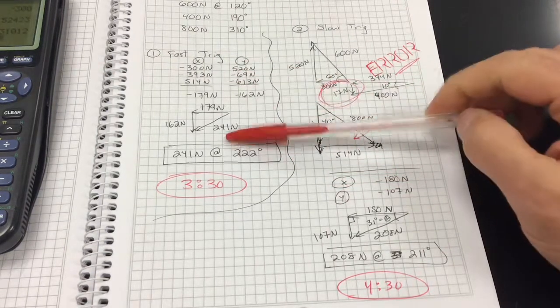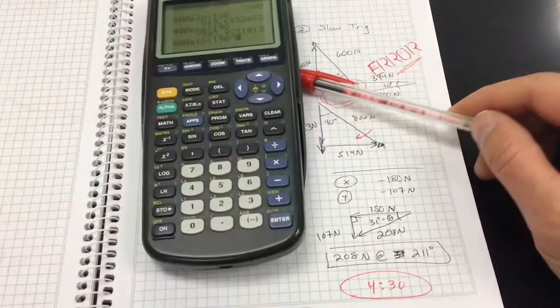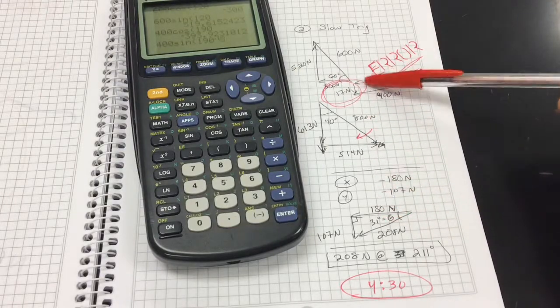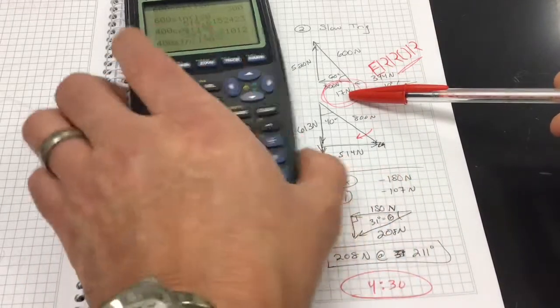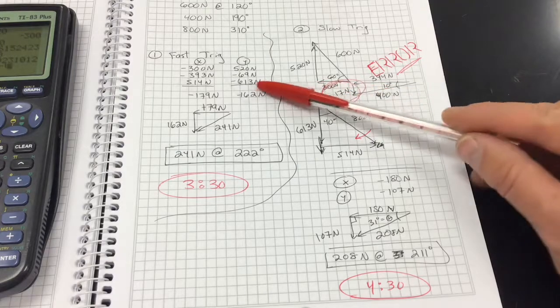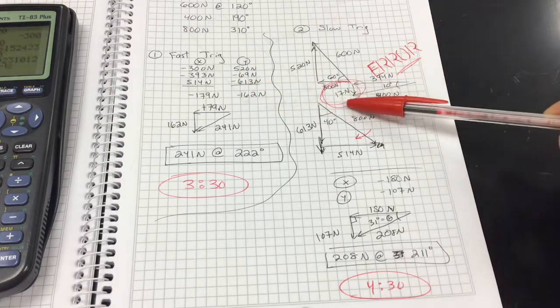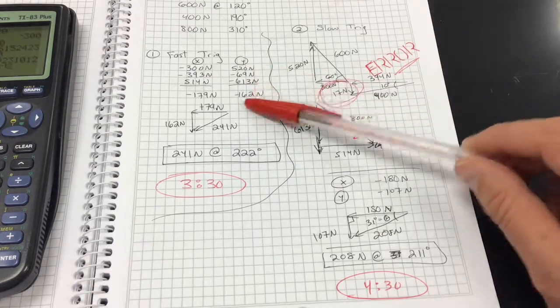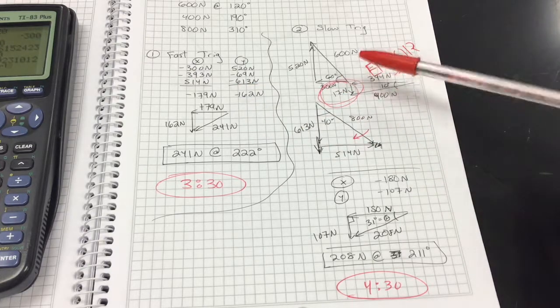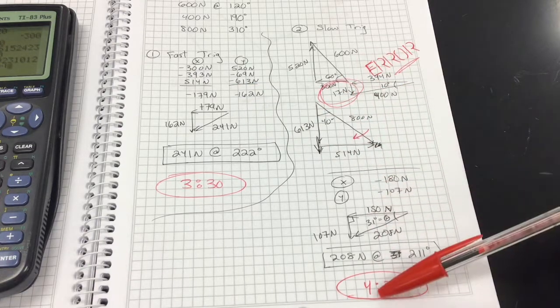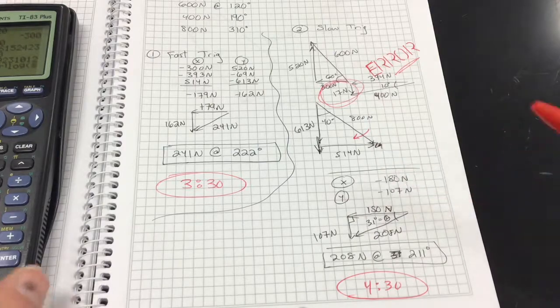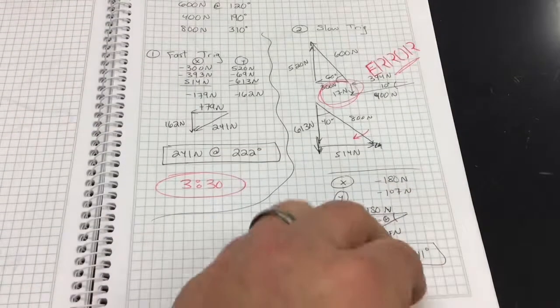I realized later, because I actually had this one covered up when I was doing it, that there was an error here. That 17 newtons should be a 69 newtons. So I don't know what I did. It's really difficult to check it. This one, difficult to check. But it took me 4 minutes and 30 seconds. Obviously it took longer, there was more work that I had to do.